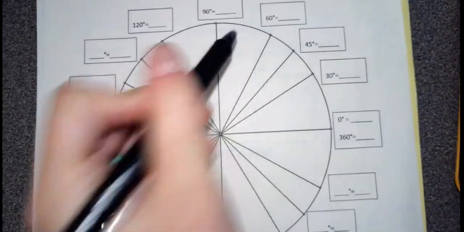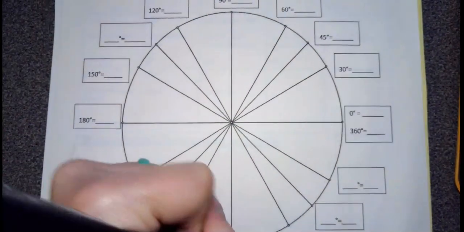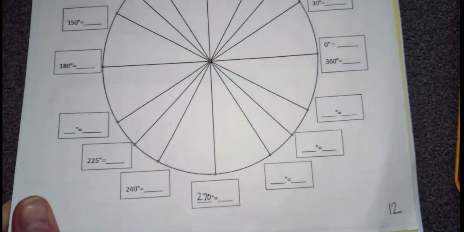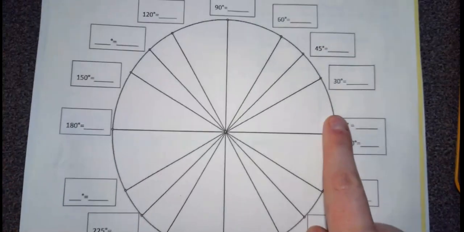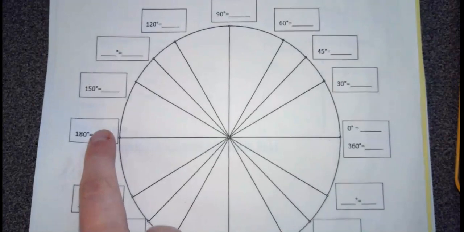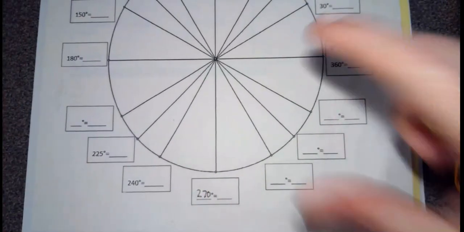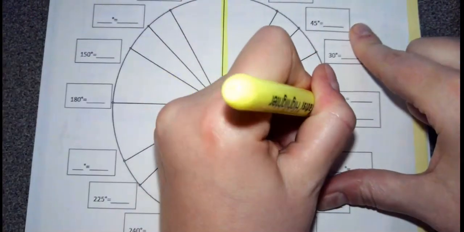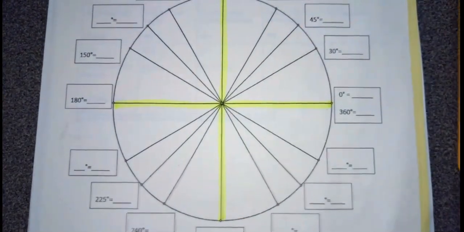So from 0 to 90, that's 90. Adding another 90 degrees would be 270 to get this one down here. I need to zoom this out, but then it's kind of small. But this down here is 270. So 0, 90, 180, and 270. And if it helps, you can highlight these just to see it better. You don't have to, but why not?